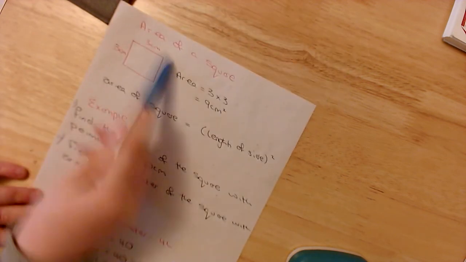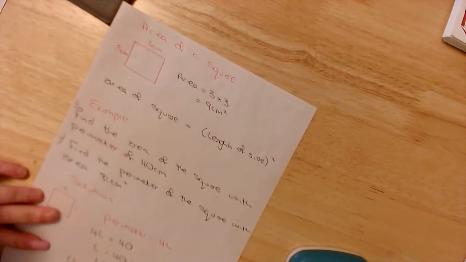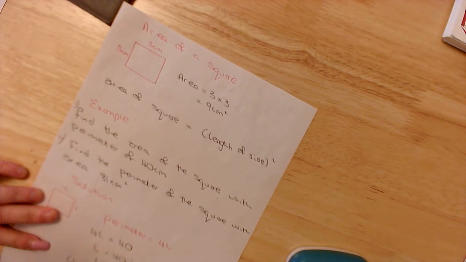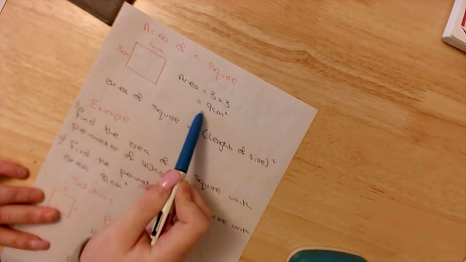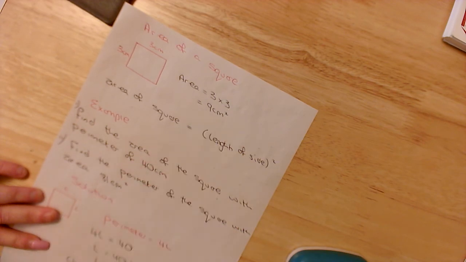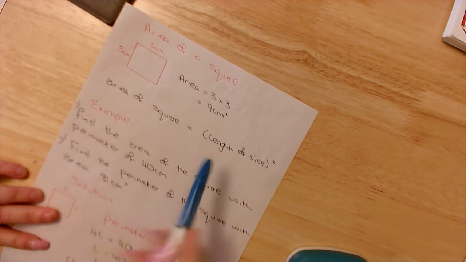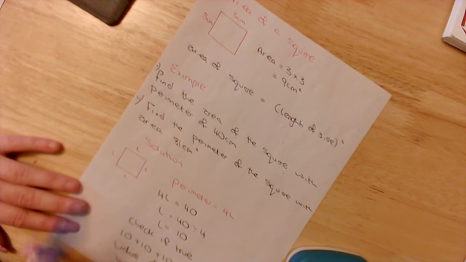Now we're looking at the area of a square. We already know that a square has 4 equal sides. So the formula for the area of a square is just going to be length multiplied by its length. So it's going to be 3 multiplied by 3, which is 9 centimeters squared. Area is always centimeters squared. So the area of a square is equal to the length of the side squared, or you can just say length by length.